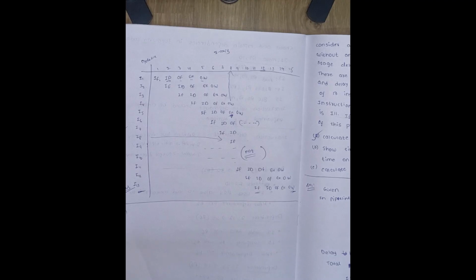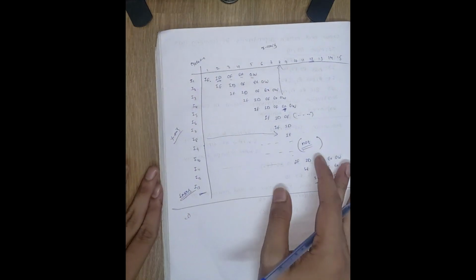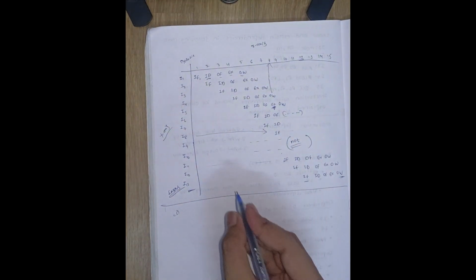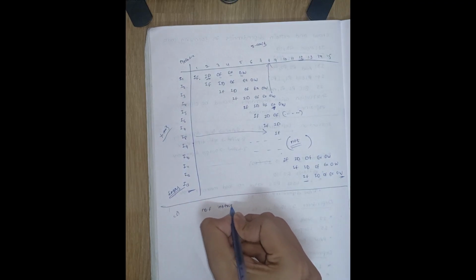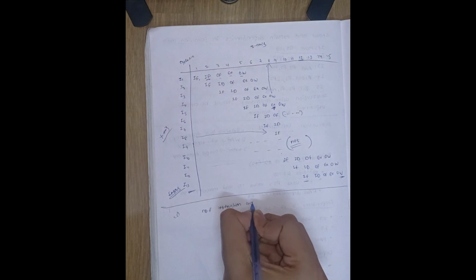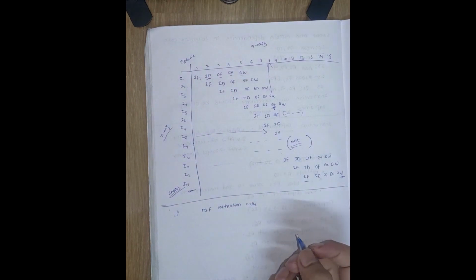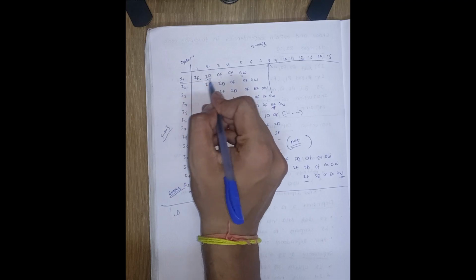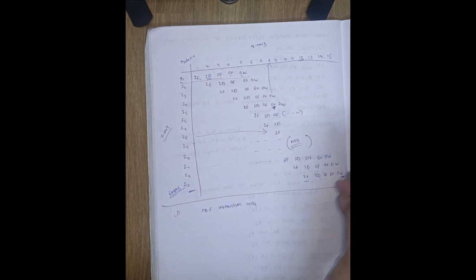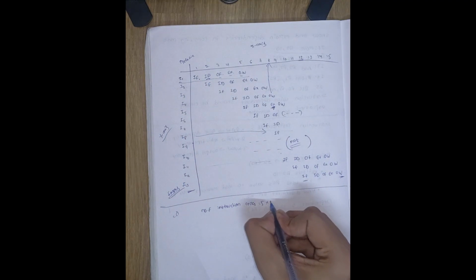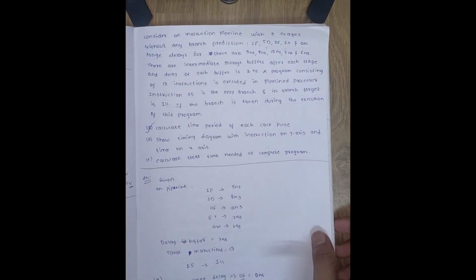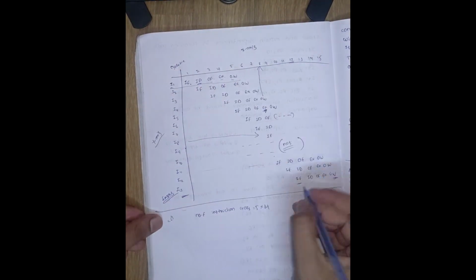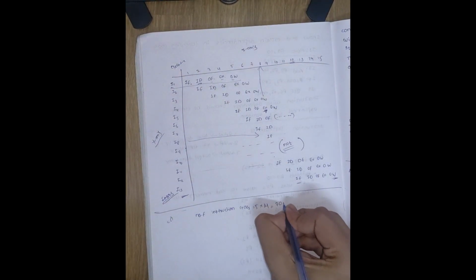If you ask me how we calculate this, the first instruction takes 5 instruction cycles. How many instruction cycles are there? For the first instruction, how many cycles will it take? 1, 2, 3, 4, 5. So 5 into 14. You can see why I am writing 14 here. If you look here, it is the clock period. So we multiply the number of cycles by the clock period, that is 70.